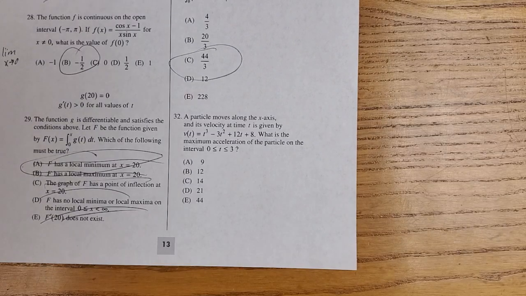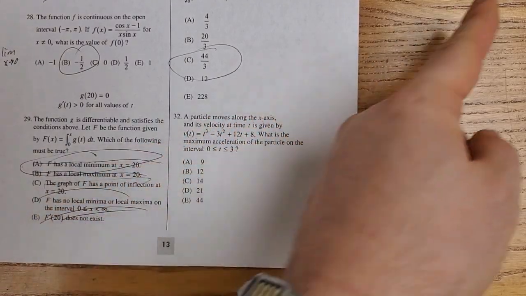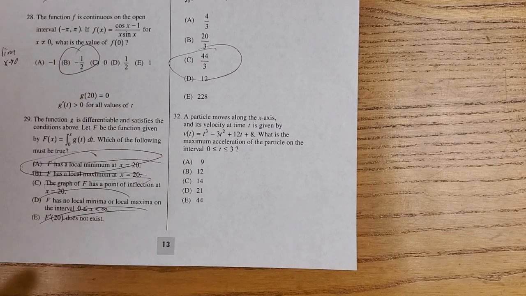So if we recall that if the original graph is like position, normally you have an x and a y on your graph, but if we say that x is time and y is distance, now your original graph is representing the distance that you are from some starting point at any given time.